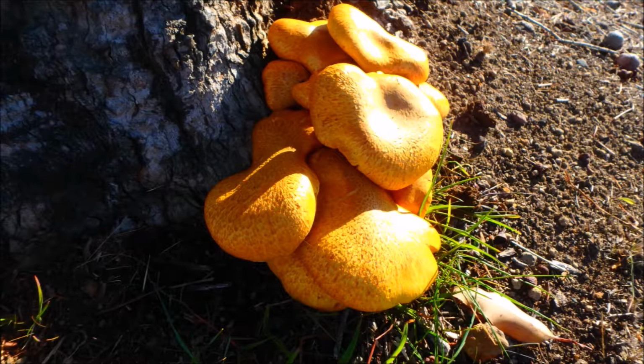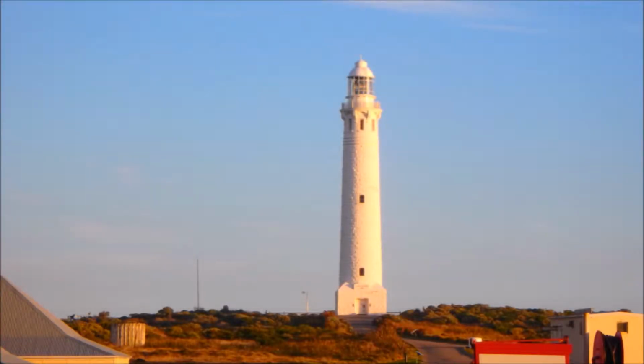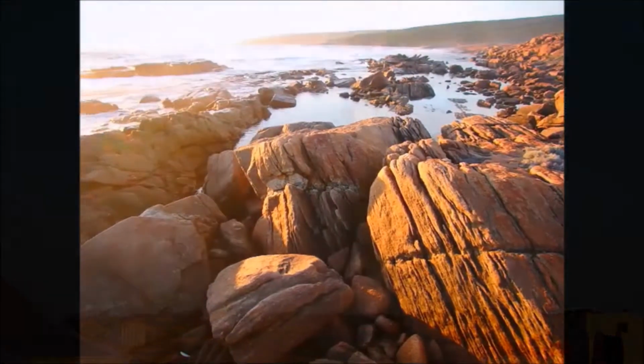Pat Negus has done a wonderful book on fungi. She's a very good artist, and it's a very good book. Cape Leeuwin is where the Southern Ocean and the Indian Ocean meet.